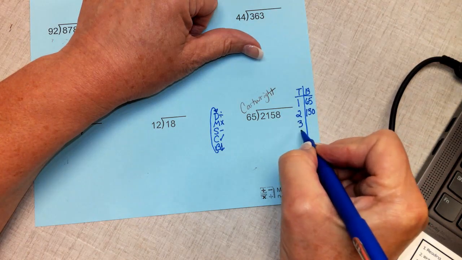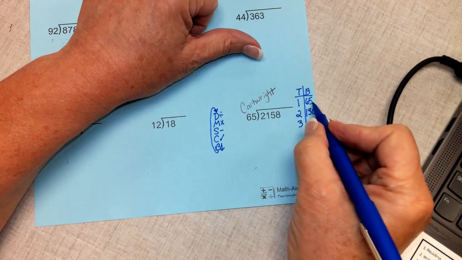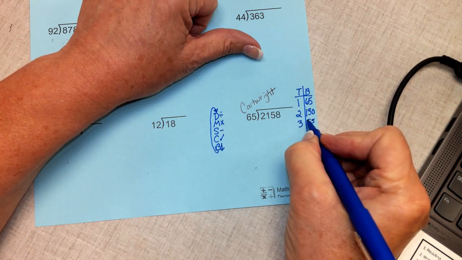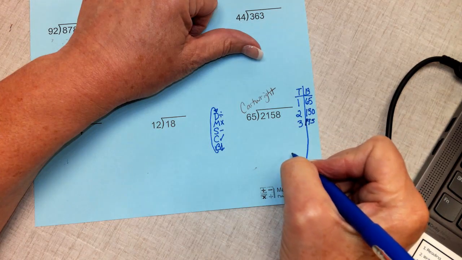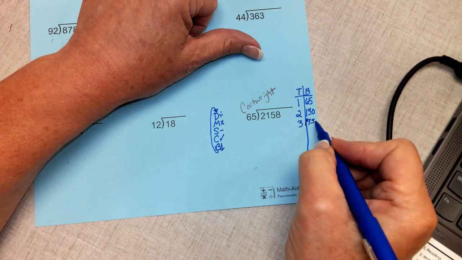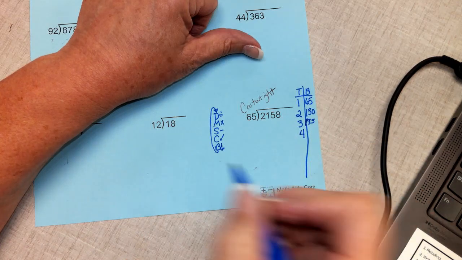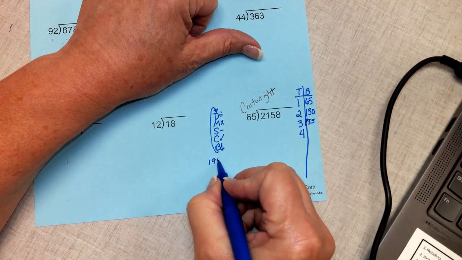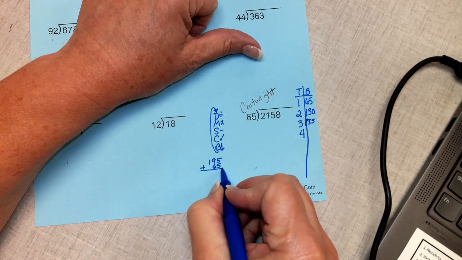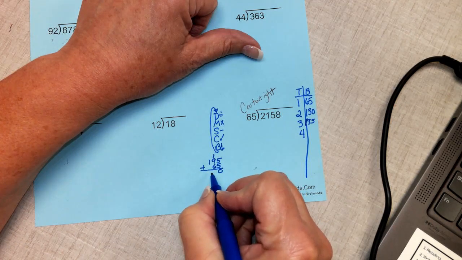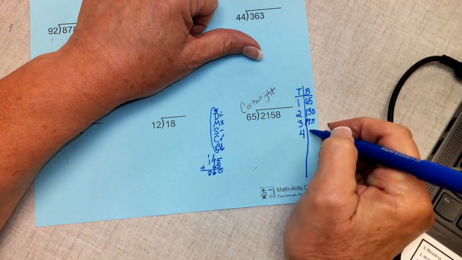For three groups of 65, I could add 130 with another group of 65, which would give me 195. If I need to know more than three groups, I'm going to need to just keep using repeated addition. 195 plus another 65 looks like about 260.